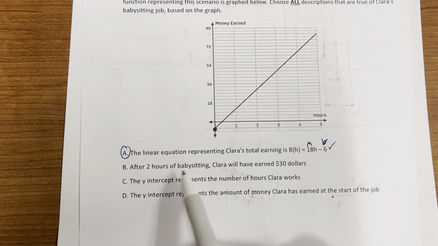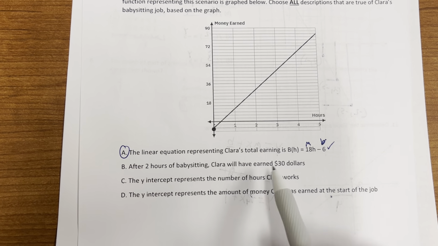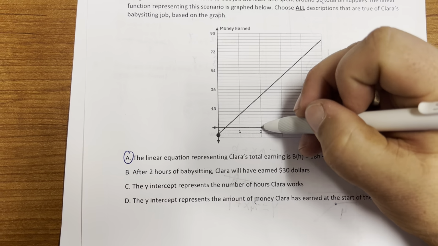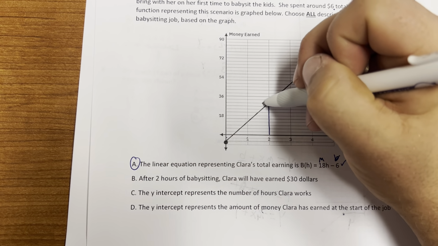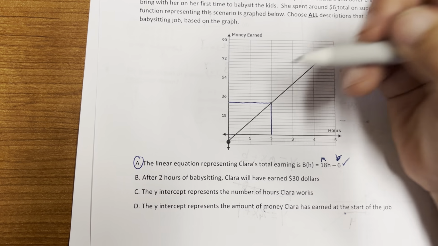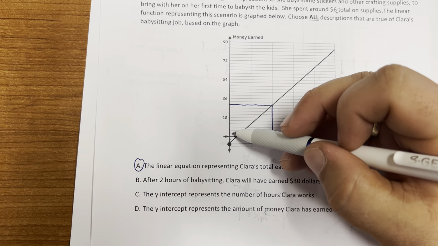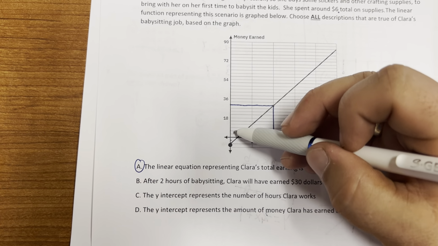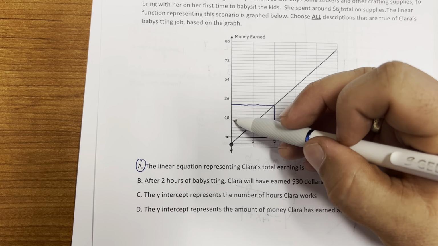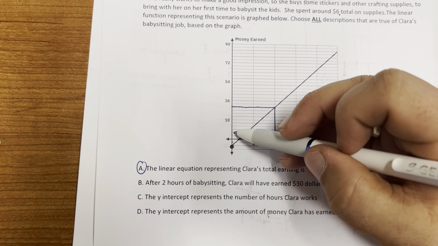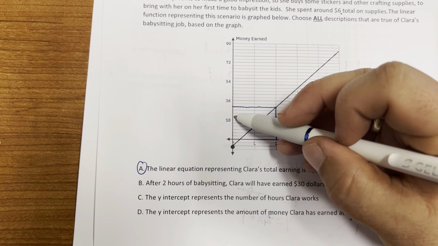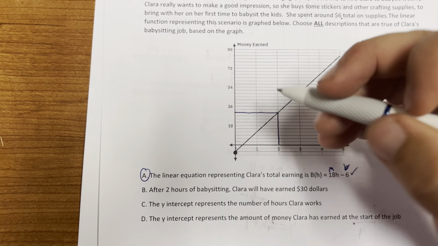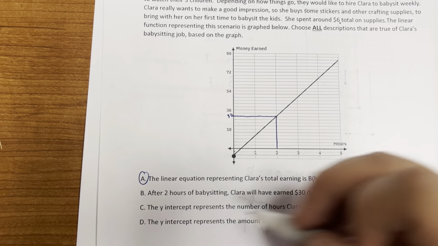Next, after 2 hours of babysitting, Clara will have earned $30. So we'll go to where she's babysat for 2 hours, and we'll go over to see how much she's earned. Let me see how much every line is. I think every line is 3. 3, 6, 9, 12, 15, 18, 21, 24, 27, and that is 30. So that's a true statement as well.